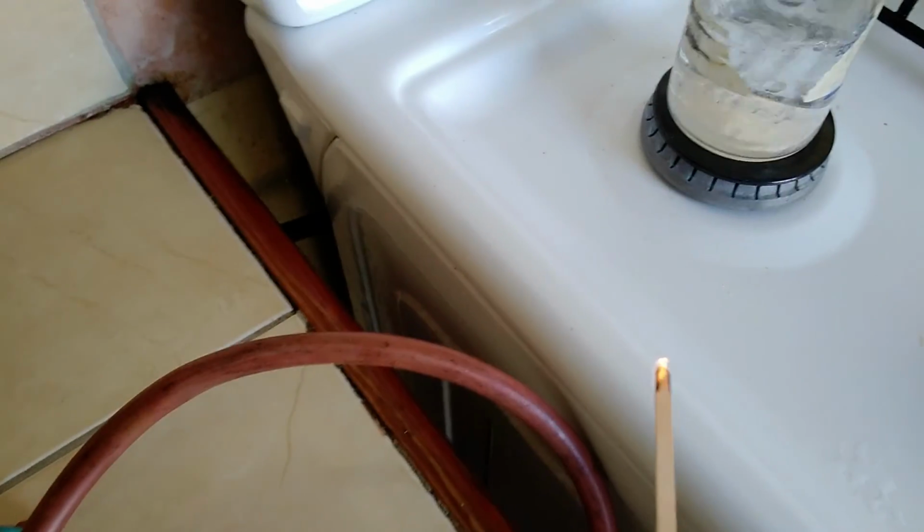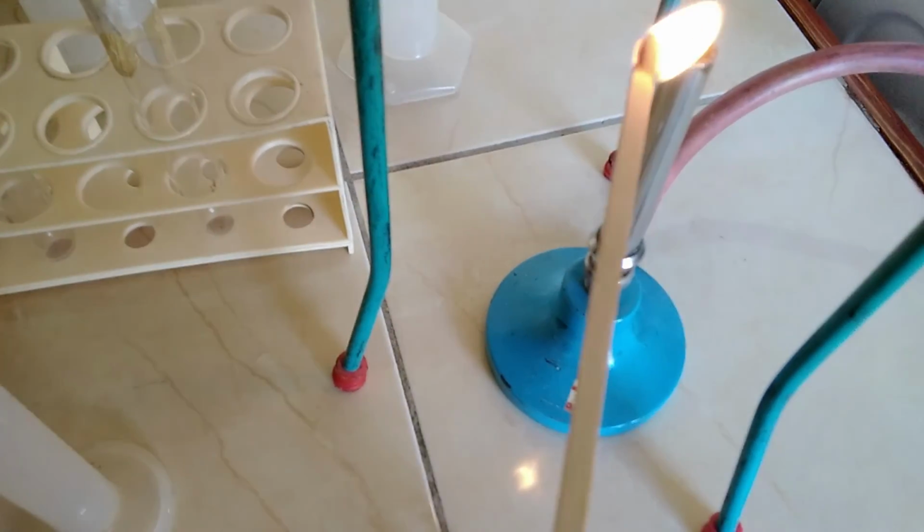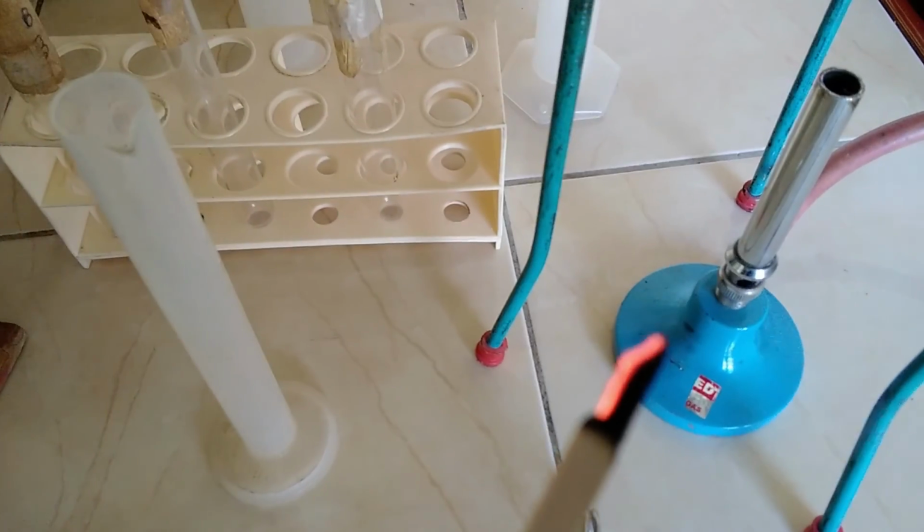I would come on over with a splint here. And if we remember anything, we remember that oxygen will relight a glowing splint. So that's a glowing splint. If it should get some oxygen, then it will just start blazing again. Alright, that is a lab by itself.